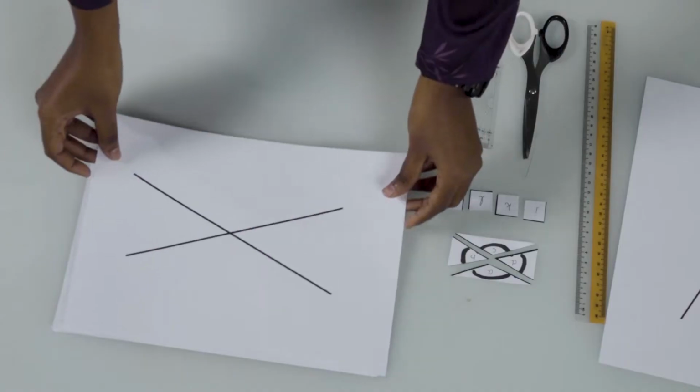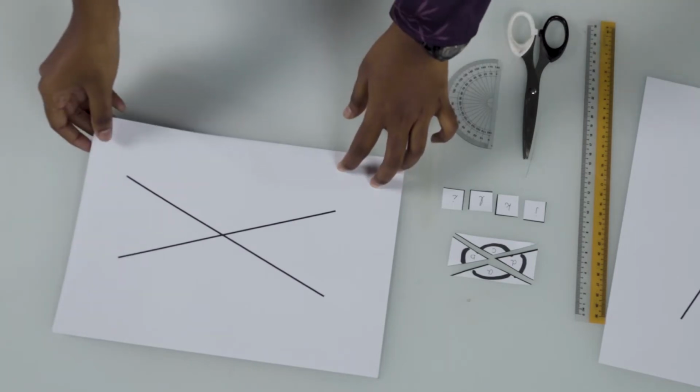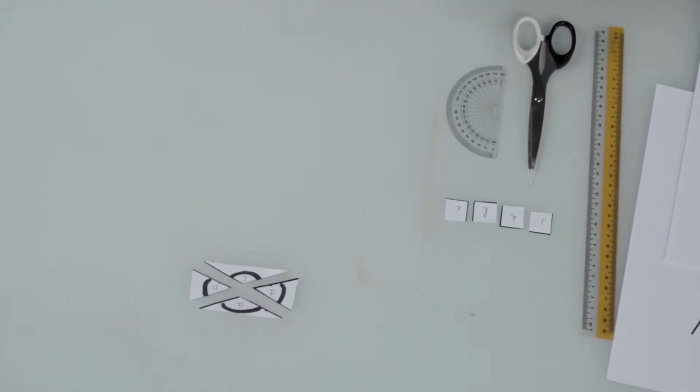Next, cut along the intersecting lines. Be careful when you use the scissors. These look like pieces of a jigsaw puzzle, don't they? Are you excited to know what we are going to do with these pieces of puzzles? I'm excited too!